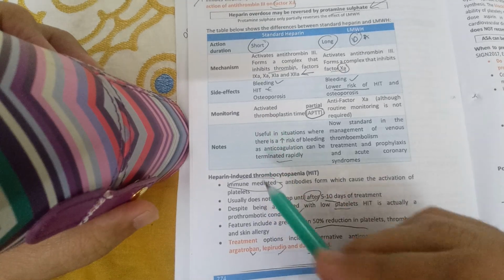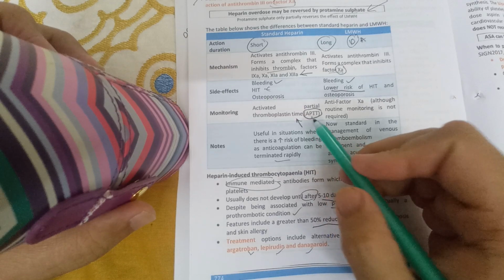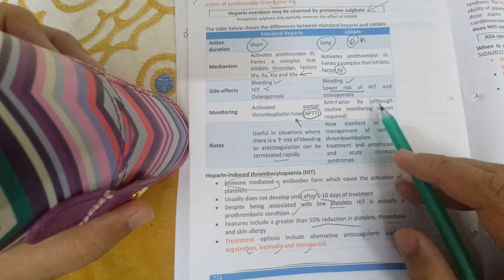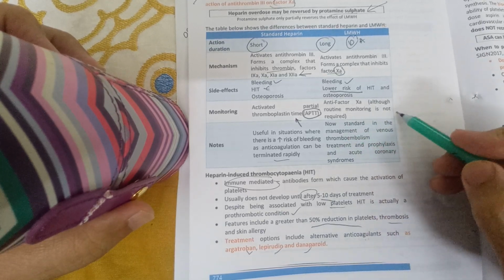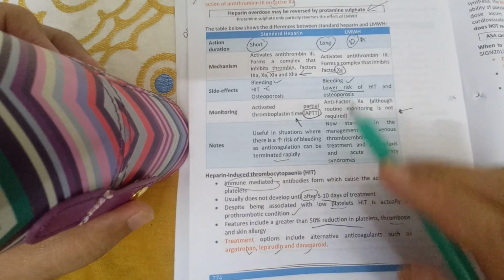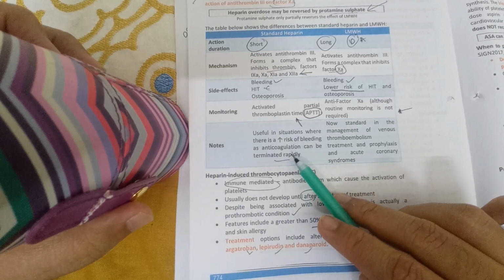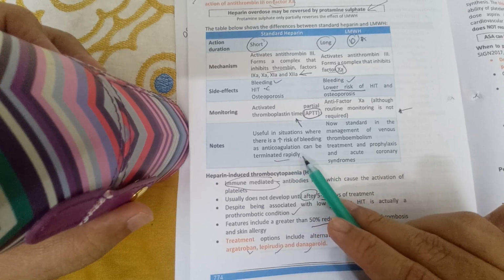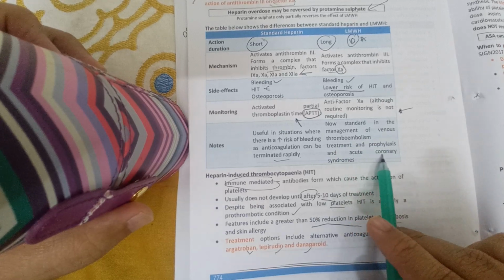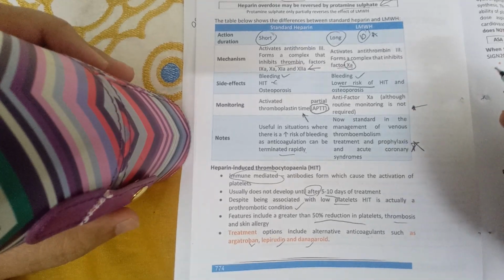Monitoring: we can check APTT, activated partial thromboplastin time, to check the dosage of heparin, and anti-factor 10A, although routine monitoring is not required for low molecular weight heparin. But for standard heparin you have to. Notes: useful in situations where there is an increased risk of bleeding, as anticoagulation can be terminated rapidly. Standard in the management of venous thromboembolism treatment and prophylaxis and acute coronary syndrome. Low molecular weight heparin is more used in the ward setup.